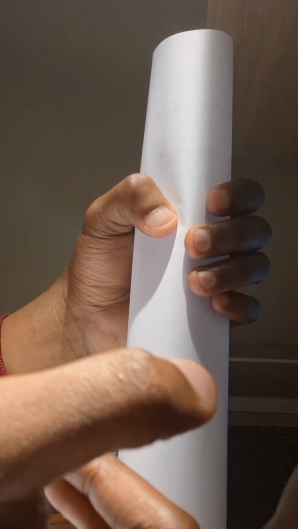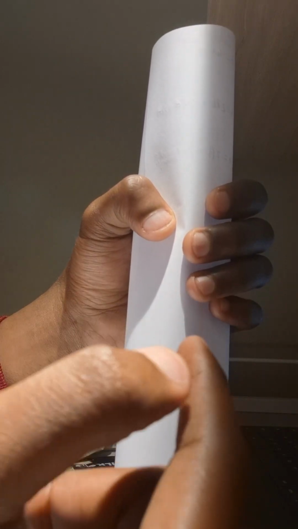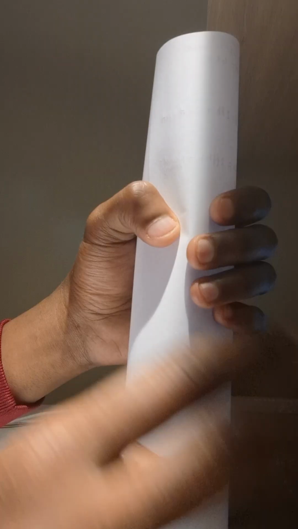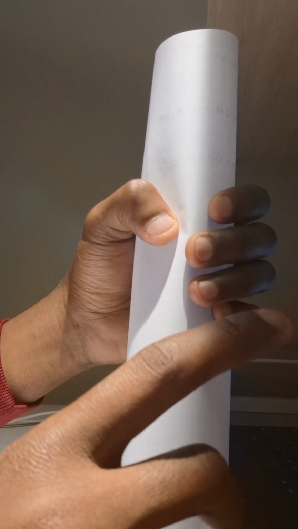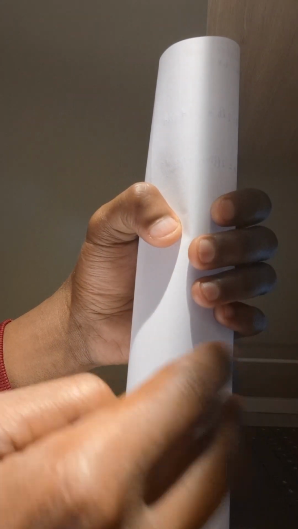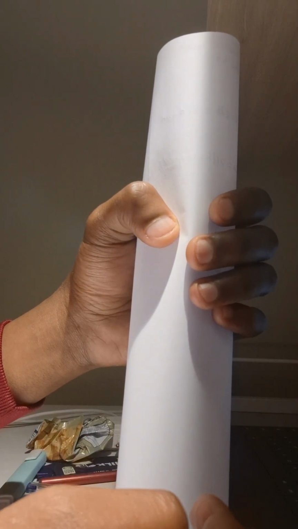So the area of one circle is pi r squared. The area of 2 circles that have the area pi r squared: hence, the area is equal to pi r squared for one circle, but if it's 2, we say 2 pi r squared.